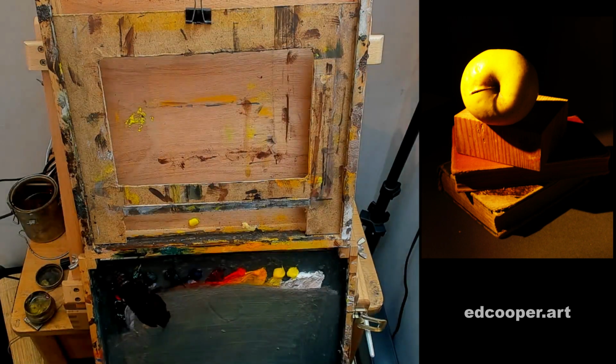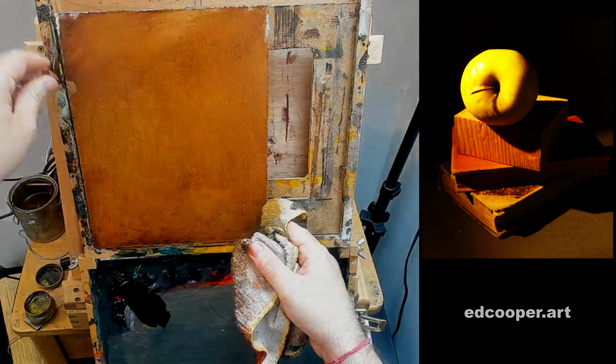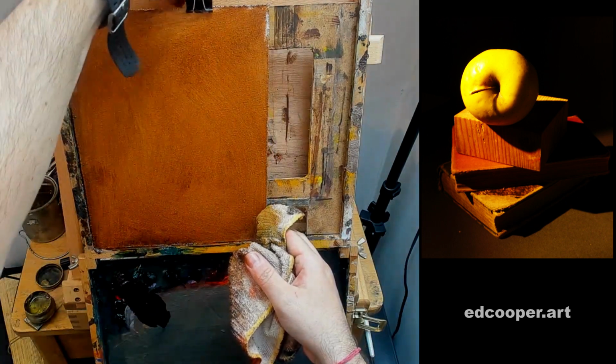So here I'm just rubbing the board. It's easier to do this with a cloth than with a brush. It needs quite vigorous rubbing, and as I say, we're trying to get the surface to be almost dry to the touch. You need it to be dry so that the paint goes on without picking up too much of that background colour.